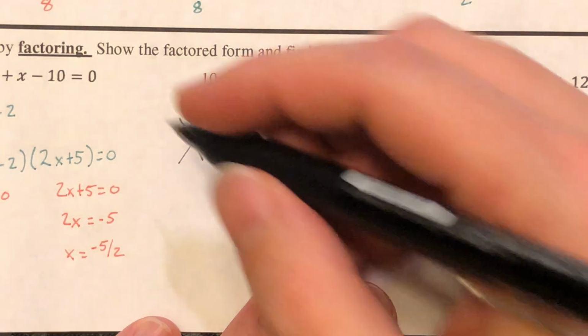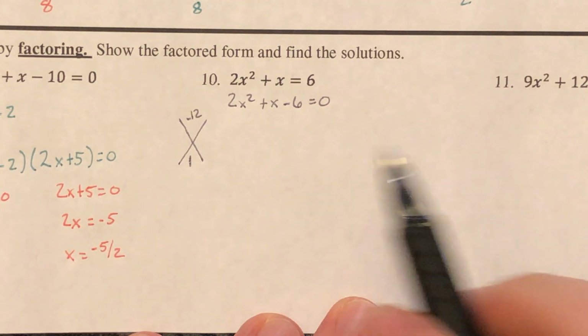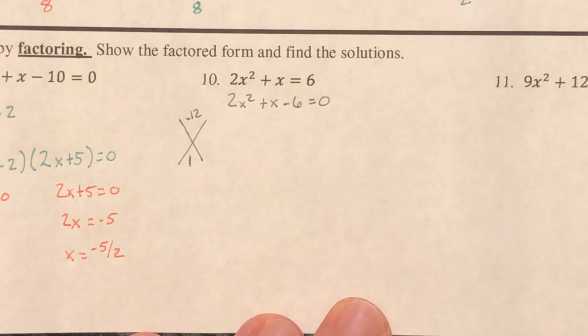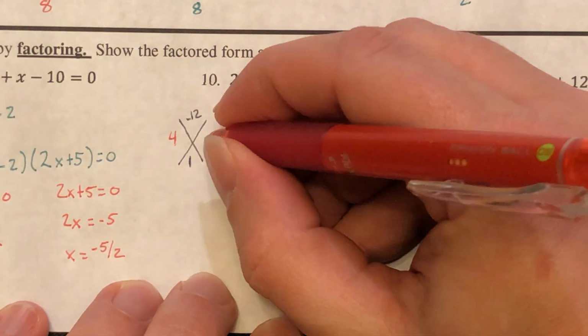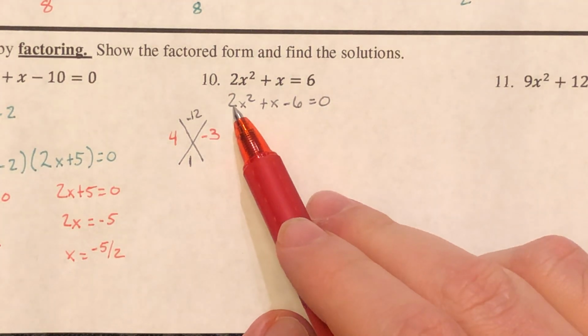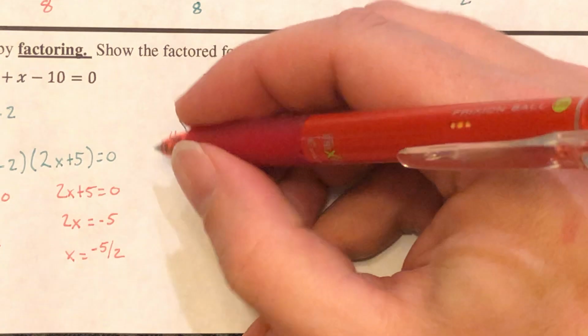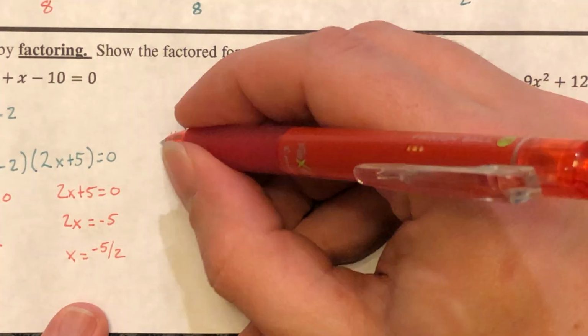And I want it to add to 1, so that's the coefficient there. So two numbers that multiply to give me negative 12, but add to give me positive 1 are 4 and negative 3. And then I need to remember to divide by that a value. So divide both of those by 2.